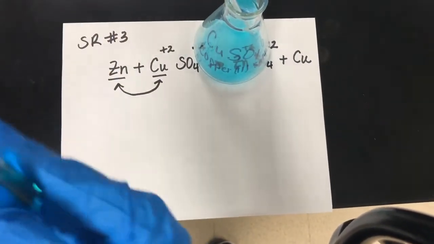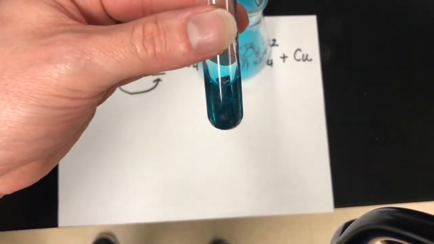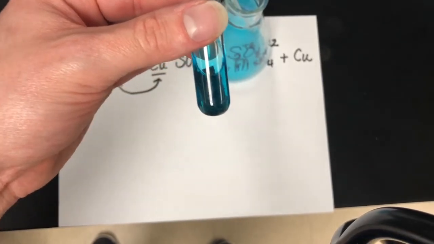Doesn't want to change. There we go. Here we got a good view. So you see the copper? It's all plating out. Okay, so this is going to be single replacement reaction number 4.